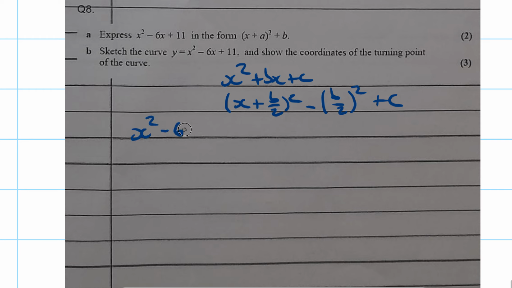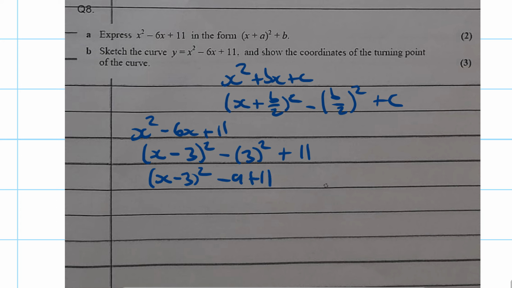So x squared minus 6x plus 11 is equal to (x minus 3) squared minus 3 squared plus 11. That's going to be (x minus 3) squared minus 9 plus 11. That's going to be (x minus 3) squared plus 2. And that gives you your answer for completing the square.